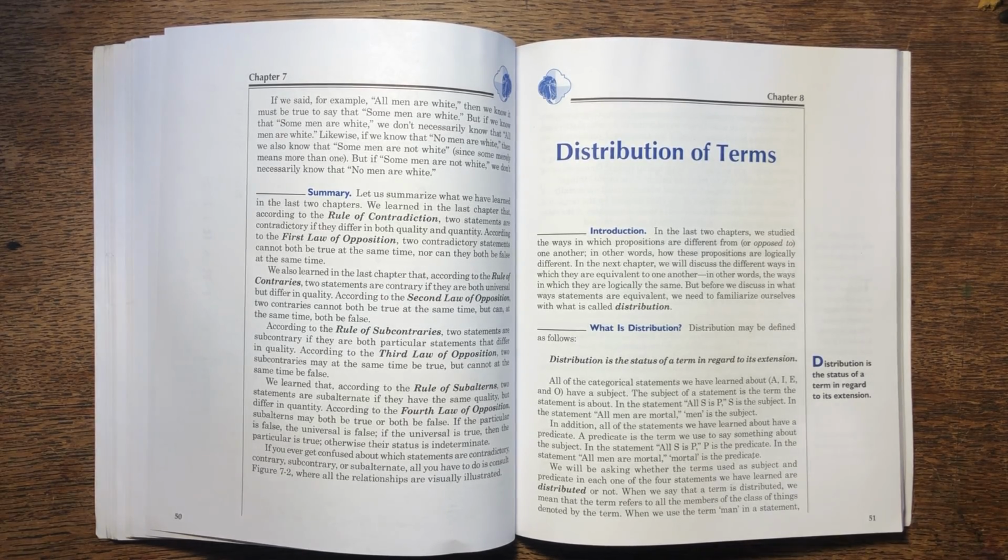Summary. Let us summarize what we have learned in the last two chapters. We learned in the last chapter that according to the rule of contradiction, two statements are contradictory if they differ in both quality and quantity. According to the first law of opposition, two contradictory statements cannot both be true at the same time, nor can they both be false at the same time. We also learned in the last chapter that according to the rule of contraries, two statements are contrary if they are both universal but differ in quality. According to the second law of opposition, two contraries cannot both be true at the same time, but can at the same time both be false.